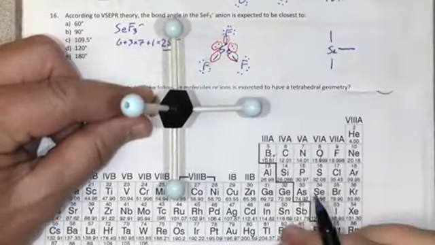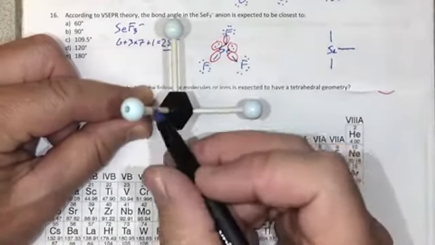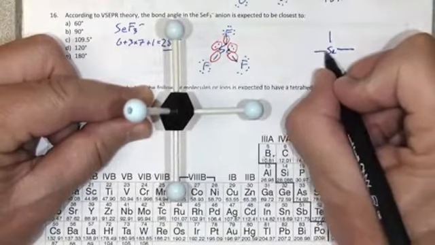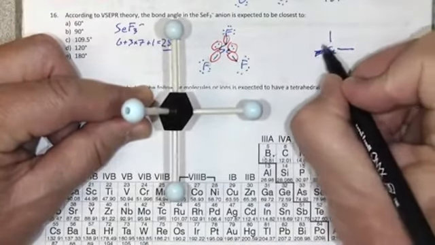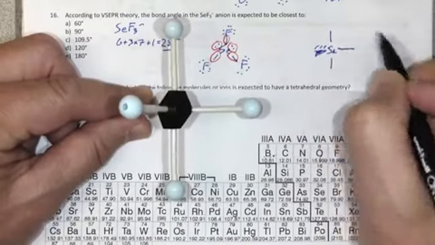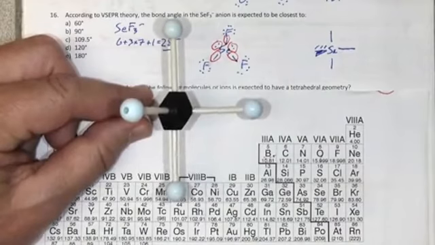Now, the straight line represents a bond in the plane of the paper. Okay? And then coming straight out at us, to give this perspective, I'm going to draw this as a wedge coming straight out at us, and then one going straight back at us. And so the question is, where do I put the lone pairs of electrons?